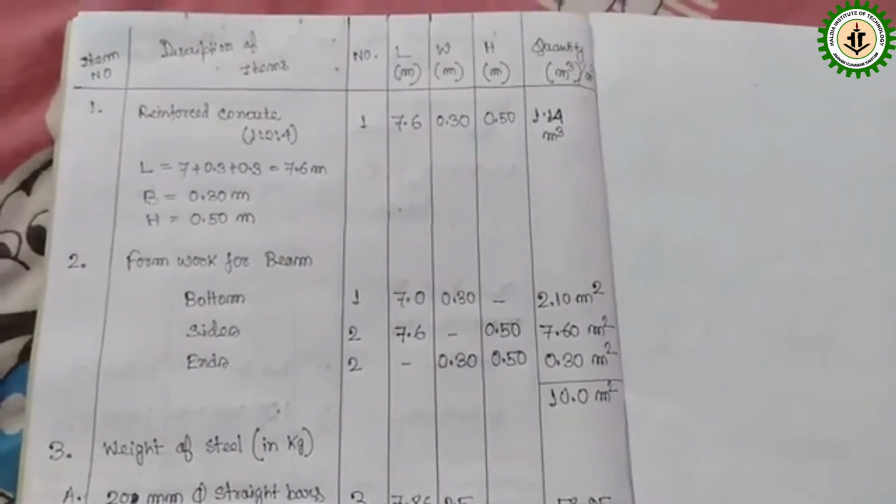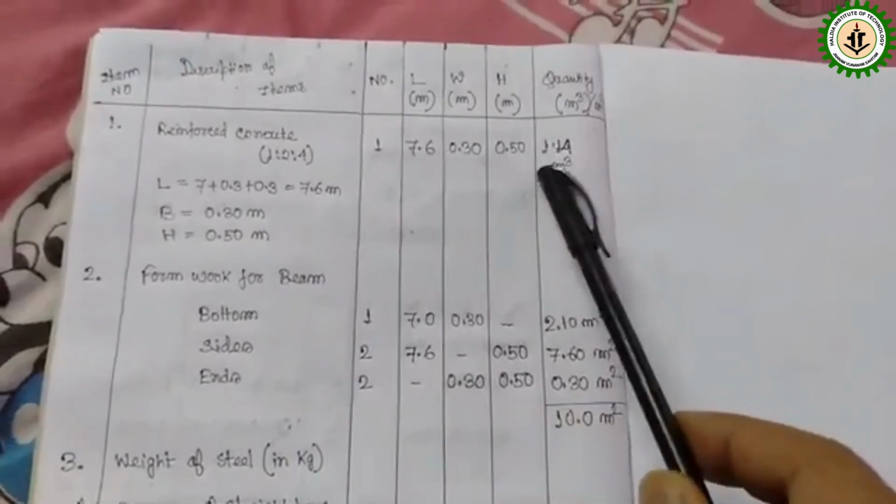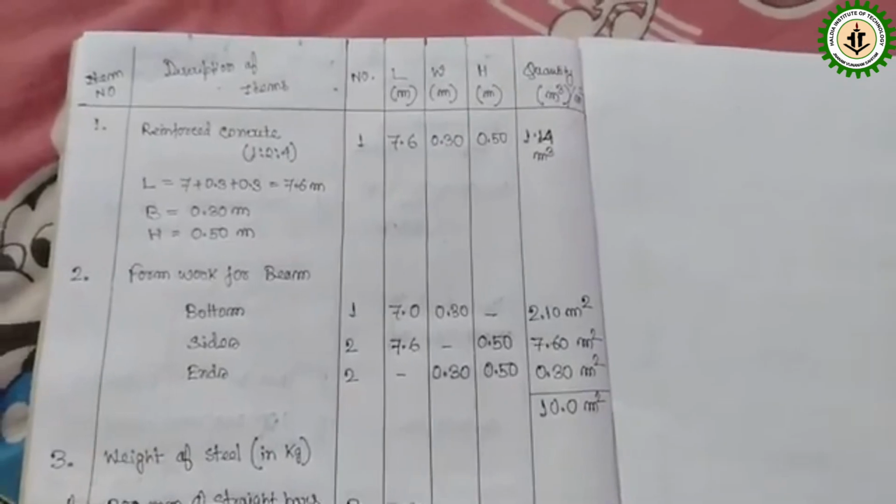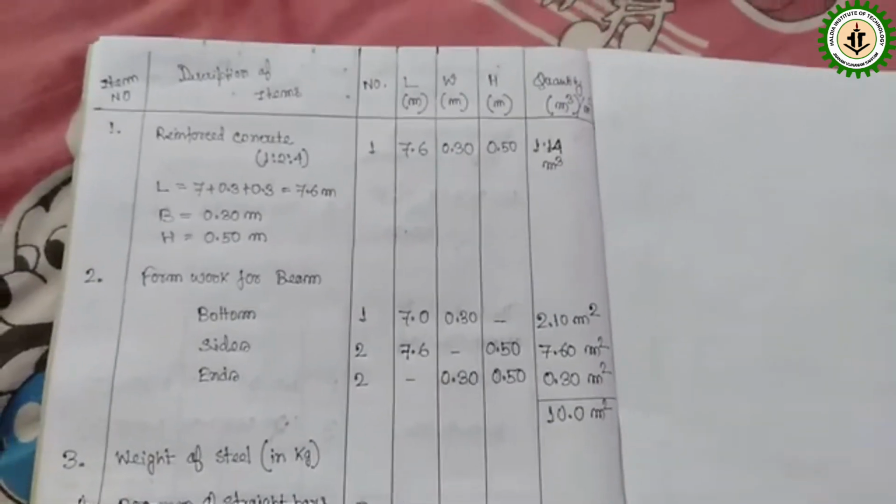Okay, so the quantity after multiplication we get is 1.14 meter cube. So this is the quantity of reinforced concrete. The ratio is 1:2:4.